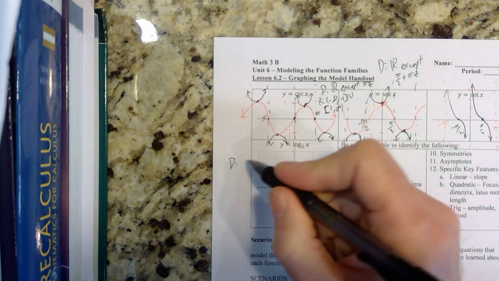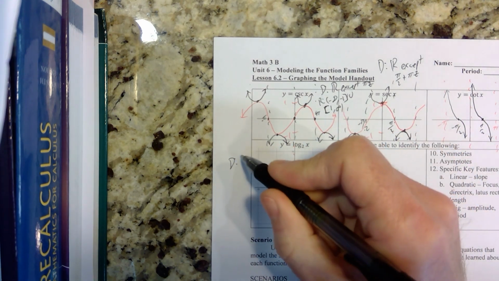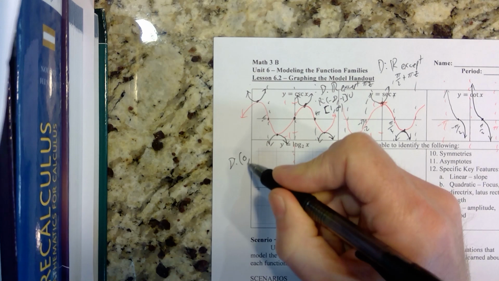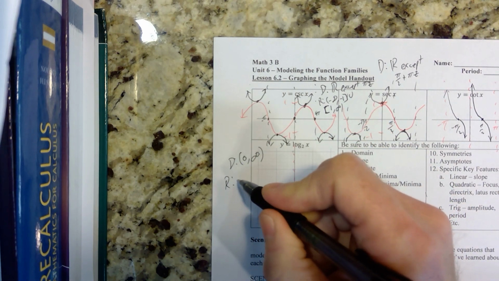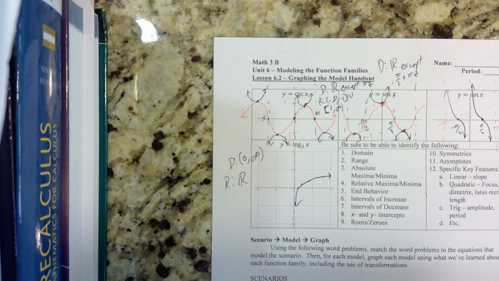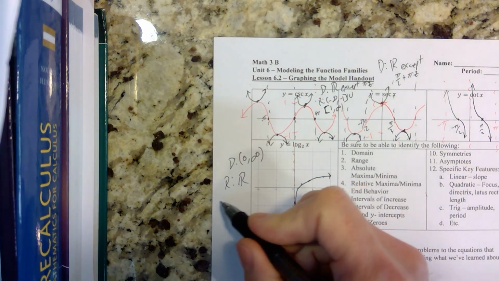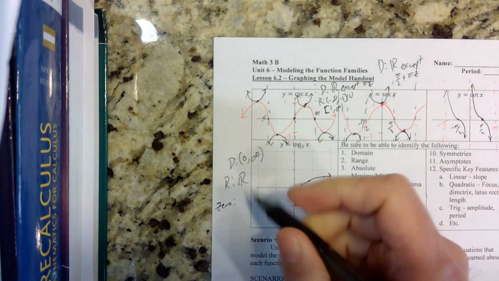All right, domain. Notice I can't actually put 0 in, so it's an open boundary, 0 to infinity. Range, all reals, right? We go down forever, we go up forever with no breaks. We do have a 0. Our 0 is right there at x equals 1.